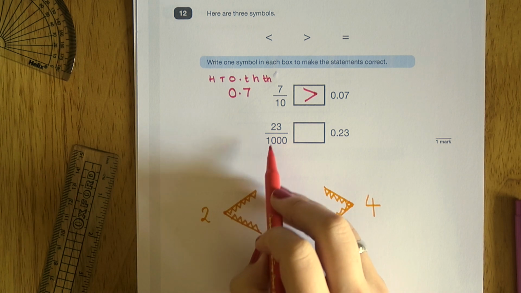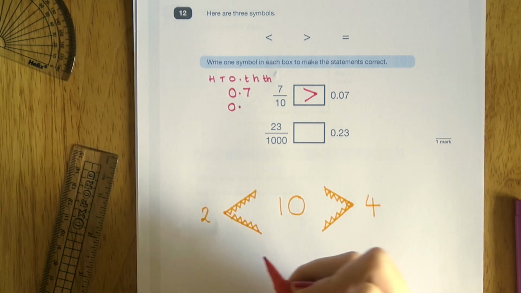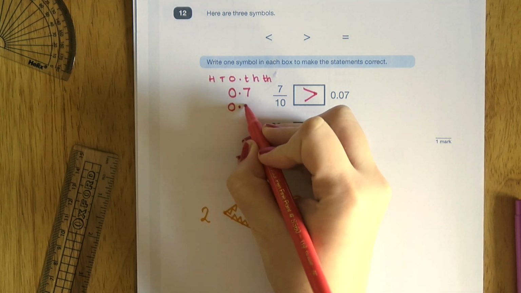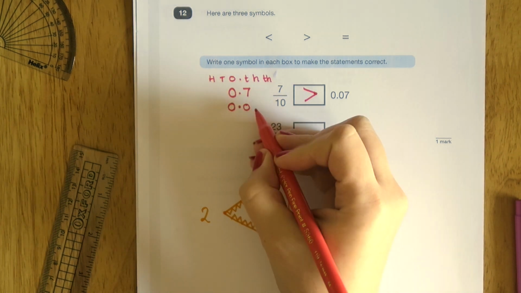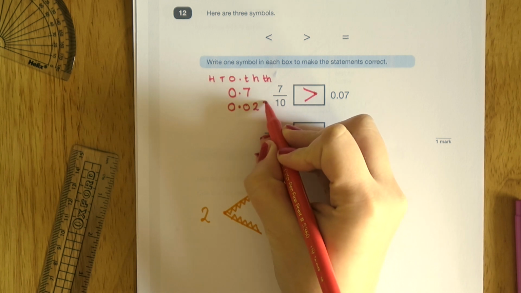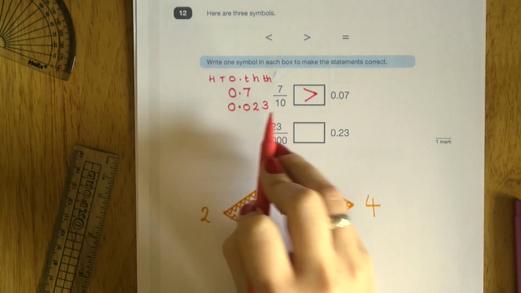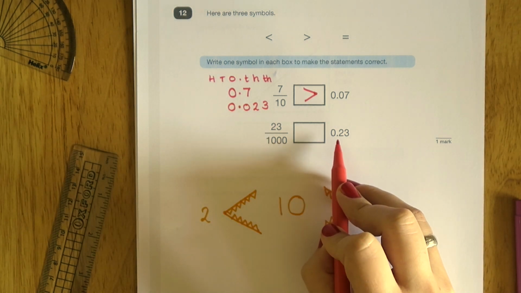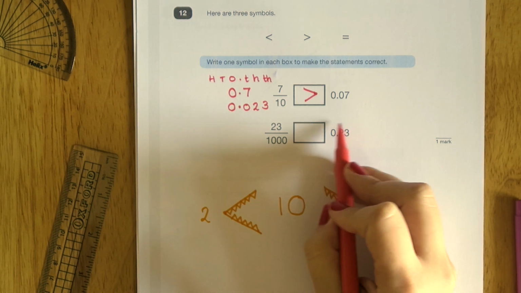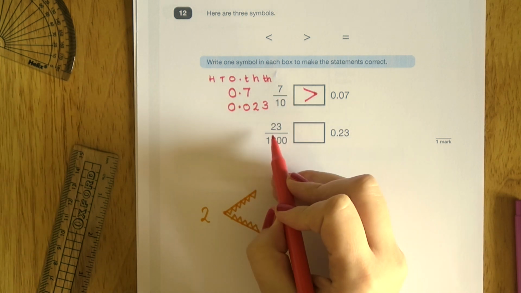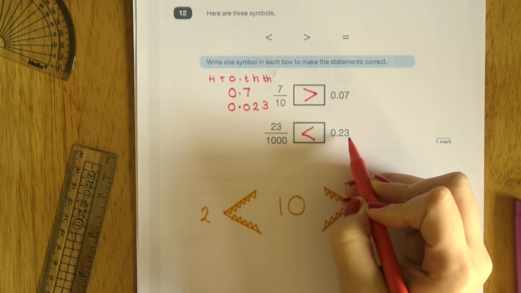This time we've got 23 thousandths. So again, we've got 0 ones, we've got 0 tenths, but we've got 23 thousandths, so that's the same as 2 hundredths and 3 thousandths. So 0.023. Whereas over here, we've got 0.23. So as you can see, the digits are 10 times larger over here. So in this box, we're going to have to put 23 thousandths is less than 0.23.